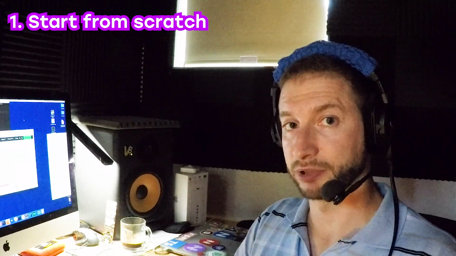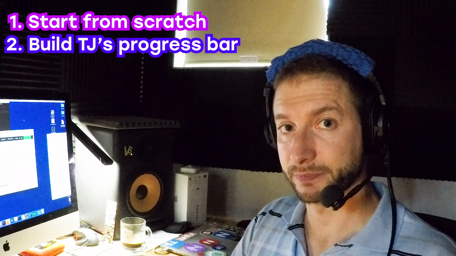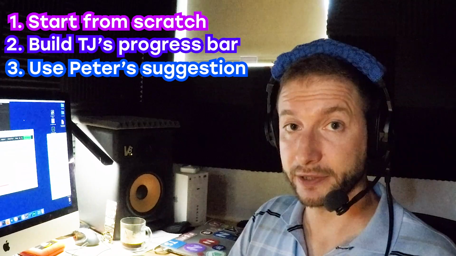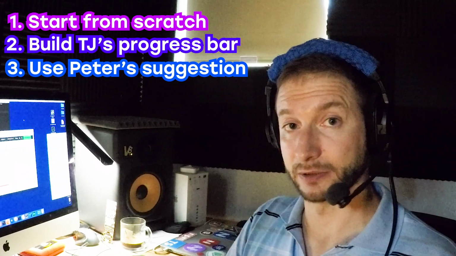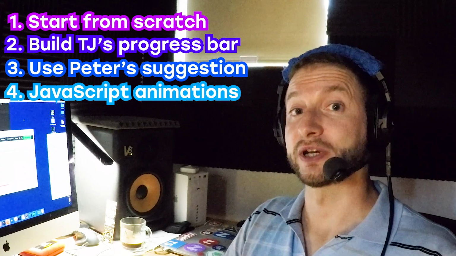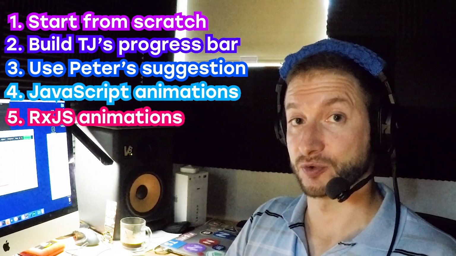I'm going to start out from a blank Angular project. We're going to build the progress bar that TJ has in his post. Then we're going to simplify it a little bit according to Peter's approach. And then we're going to spice it up a little bit, make it look cooler. We're going to add JavaScript animations to it. And we're going to add RxJS animations to it. So let's get started with the first video, shall we?